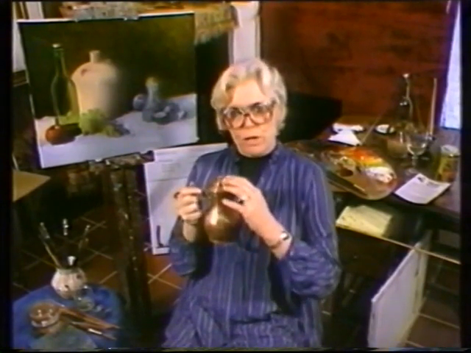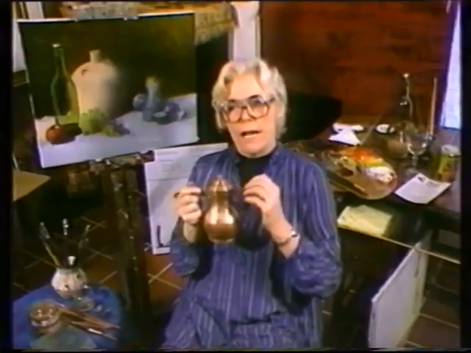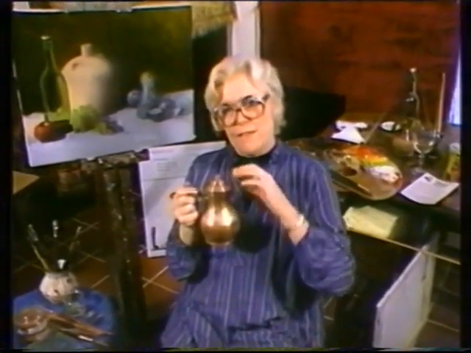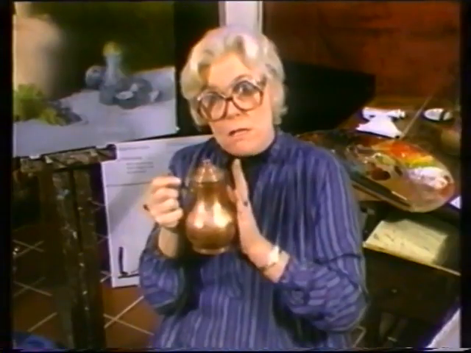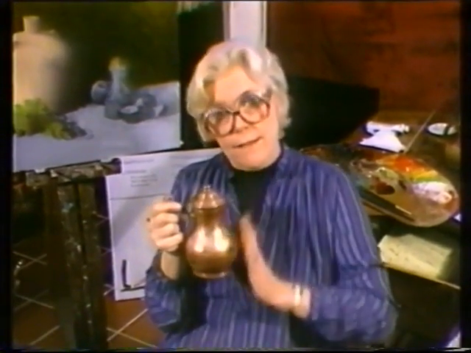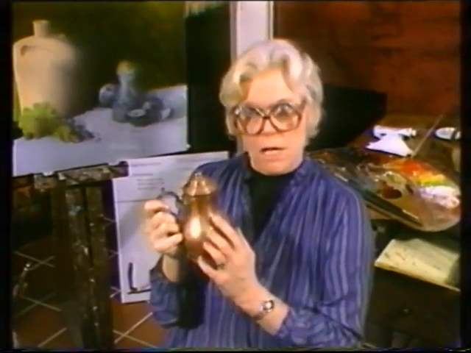When I want to record anything, I try to analyze its entire shape in segments. I call them slices. Could you imagine this little copper pot as a loaf of bread, sliced, standing on end, and you're aware of each slice? Well, now let's examine each slice of this copper pot.